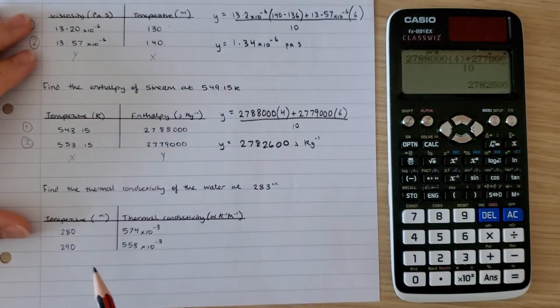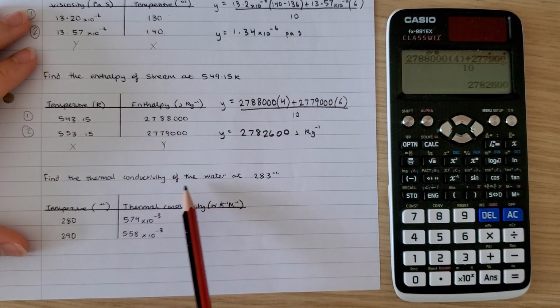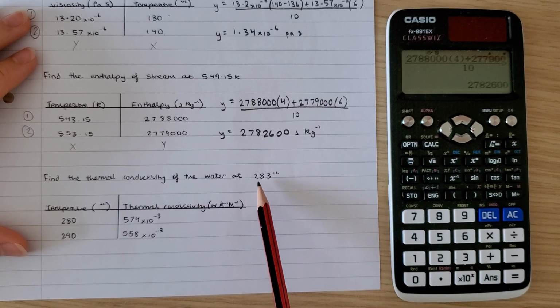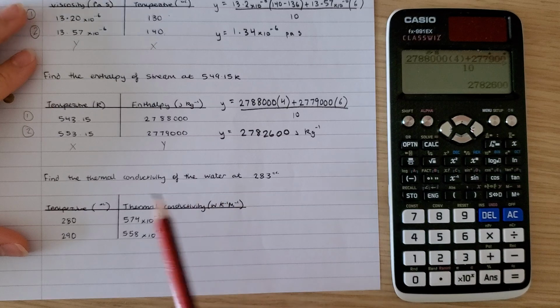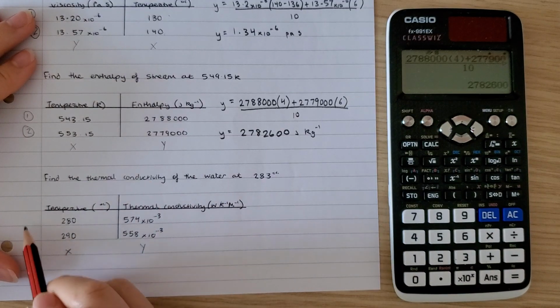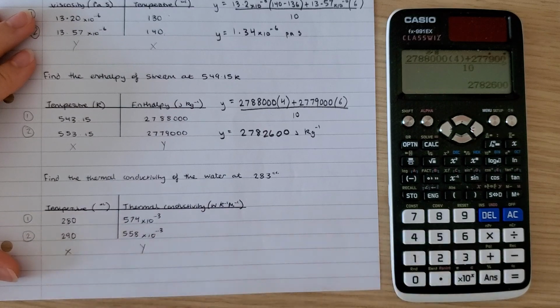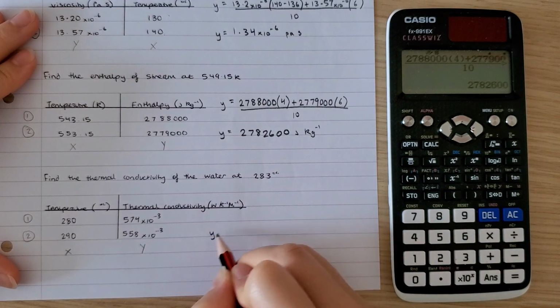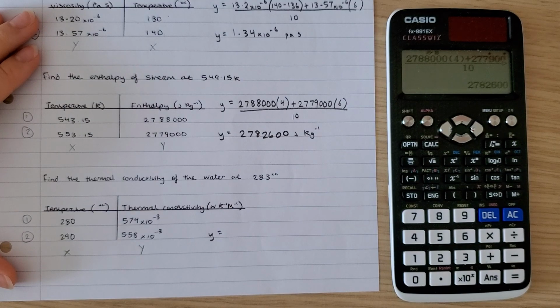For the last example, find the thermal conductivity of water at 283 degrees. So we want to find the thermal conductivity. Same again, we just label everything and then fill in our formula.